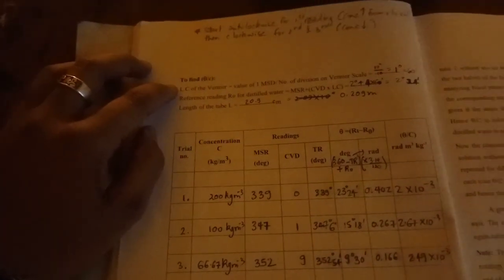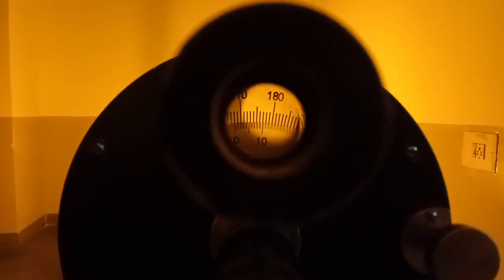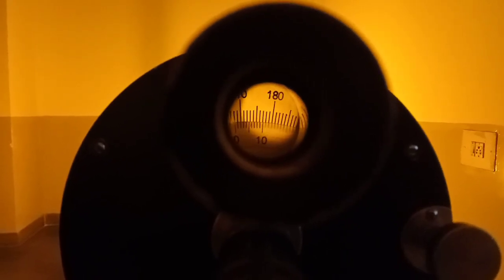A few preliminary things. You can find the least count of the vernier scale in the circular scale which you can see. One main scale division, as you can see, represents 1 degree, whereas the number of divisions on the vernier scale goes from 0 to 10. So now the least count of the scale will be 10 degrees divided by 10 divisions, which is 1 degree, or you can also call it 60 arc minutes.